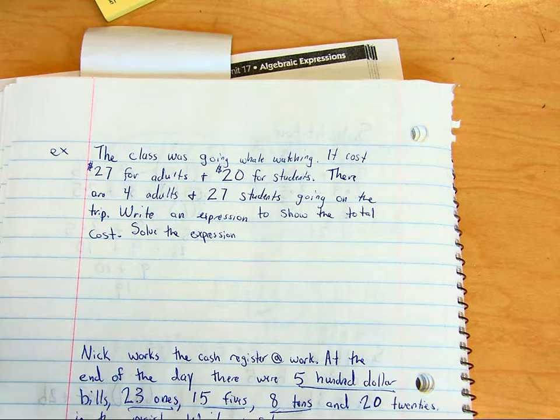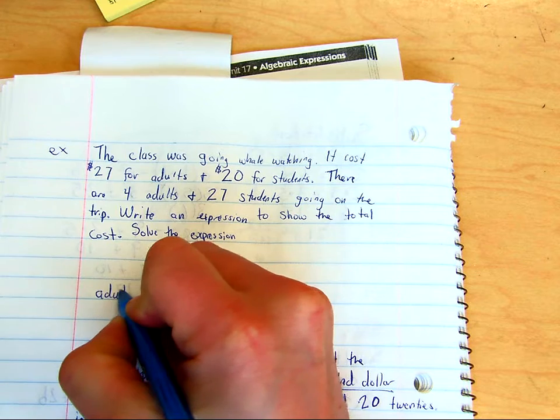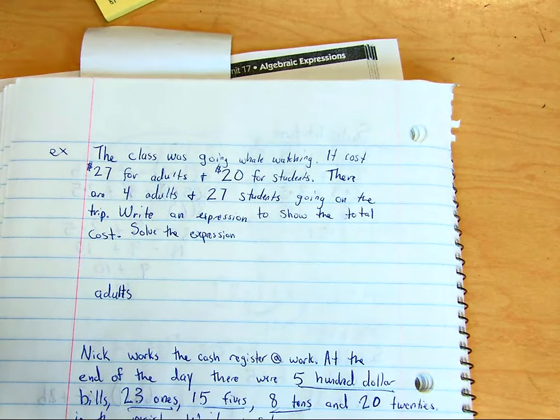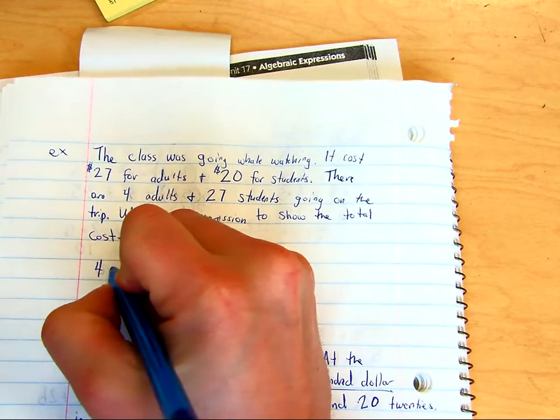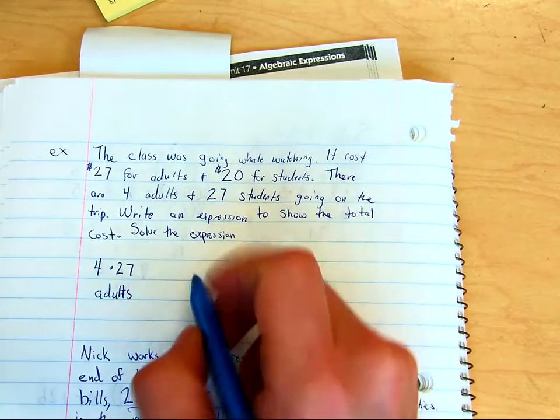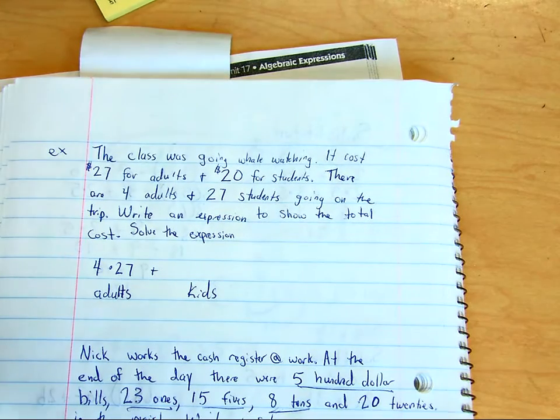Add them together. So the adults, how could I figure out the cost for the adults? Naira? 4 times 27. 4 people times $27. And then the kids, how can I figure out the cost for the kids?